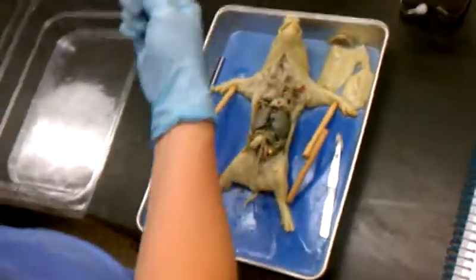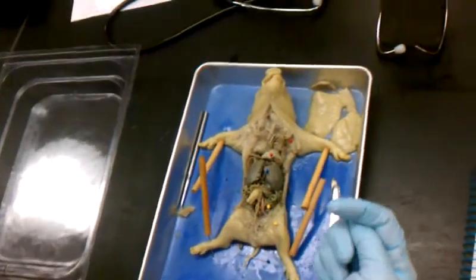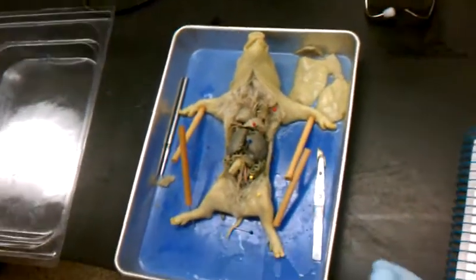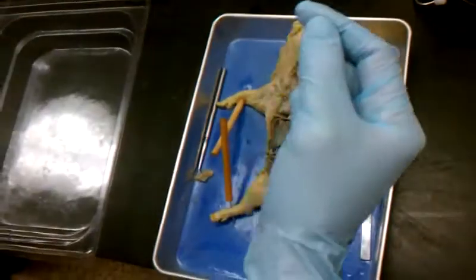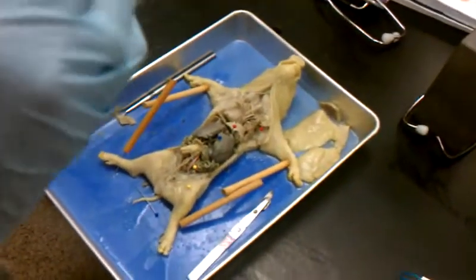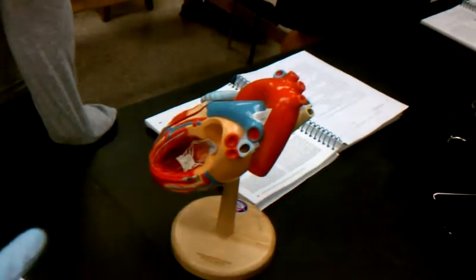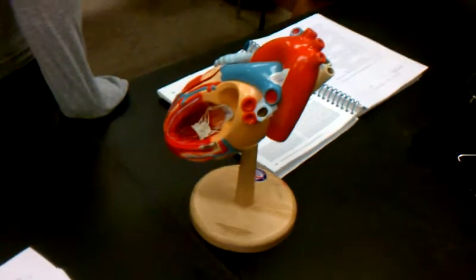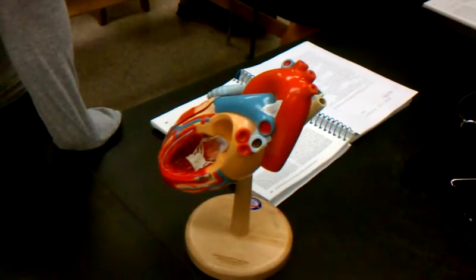Ductus arteriosus, what does that become? It becomes the ligamentum arteriosum. So where was that in the heart model? It was on the heart, but where on the heart? In between the atrium and... it's right there. That's the ligamentum arteriosum. So it connects the aorta to the pulmonary trunk.